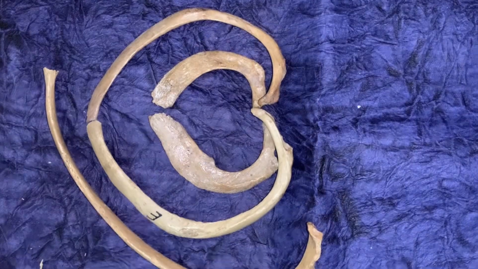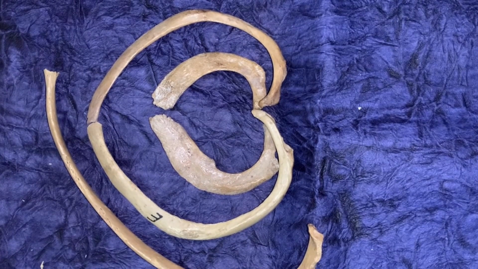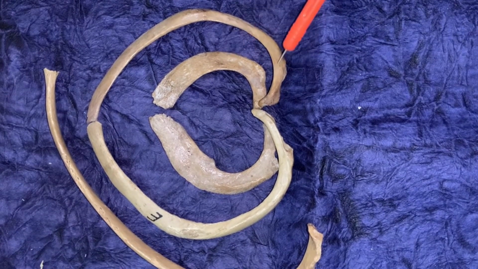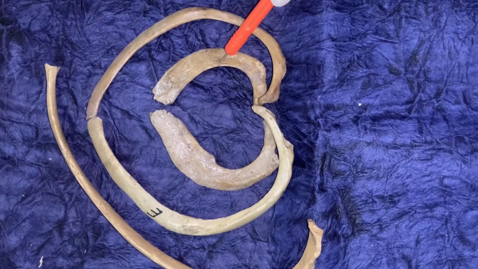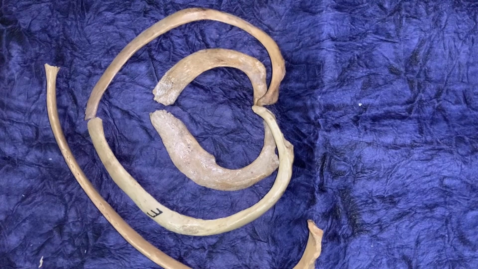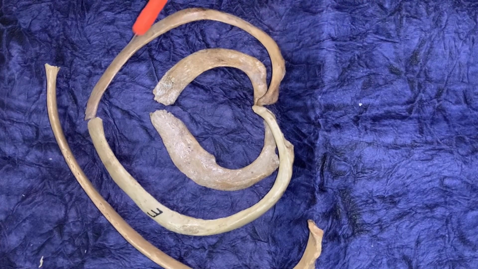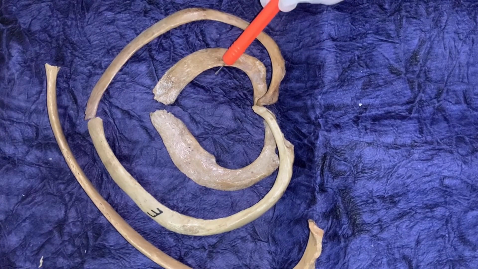Now let's move to the second rib, that is the second atypical rib. So here you can see this one is the first rib and this is the second rib, right? The length of the second rib is almost twice that of the first rib. Second thing, it is also almost a curved rib, same as that of the first rib.